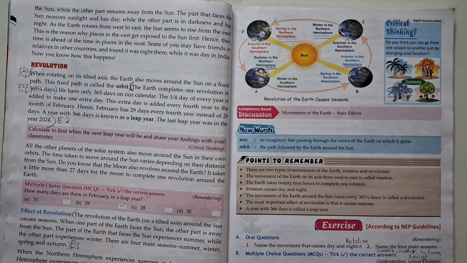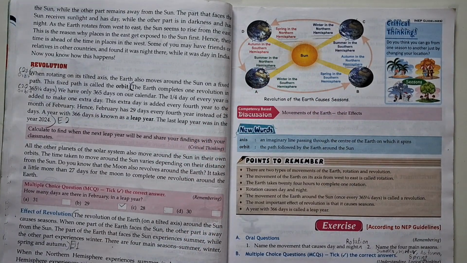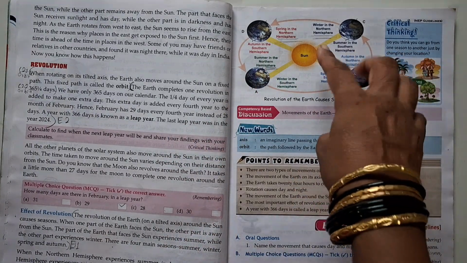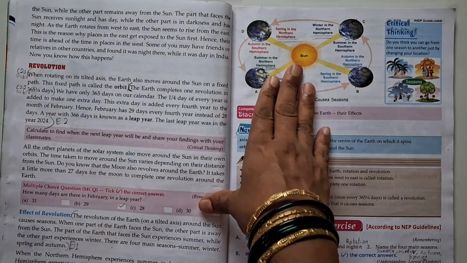Textbook is saying, this one diagram, observe this one. Revolution of the earth causes seasons, four seasons. Textbook explains with a diagram.